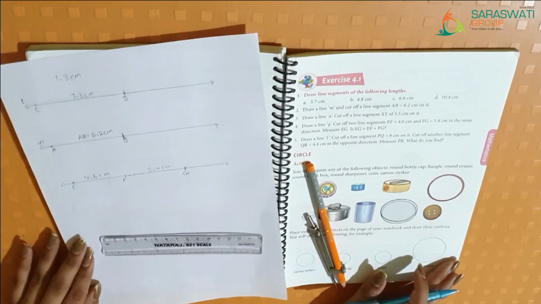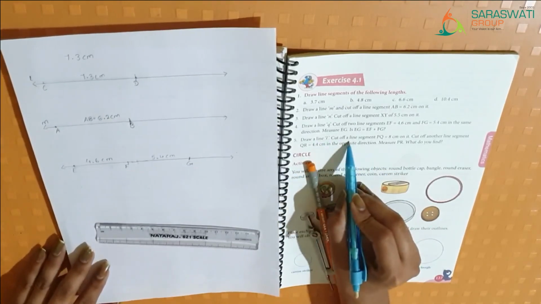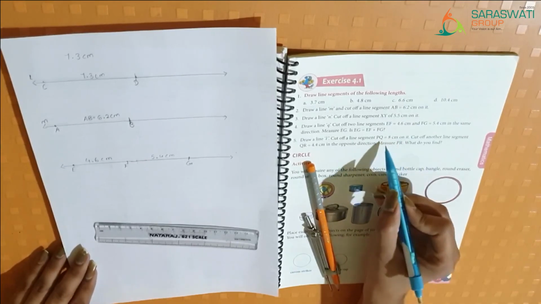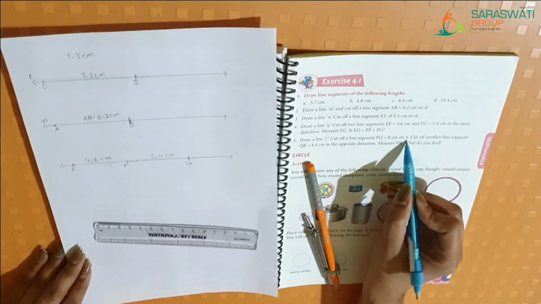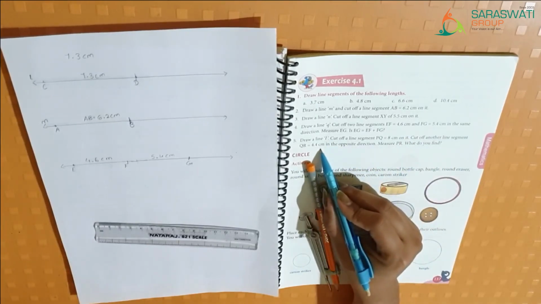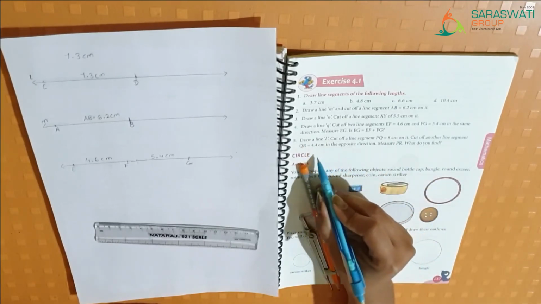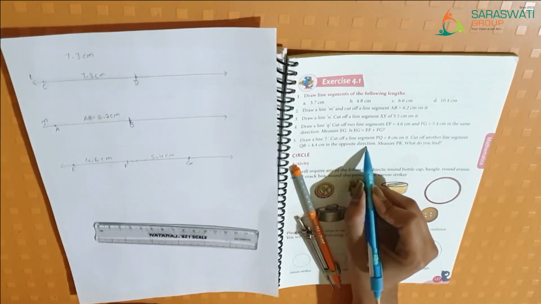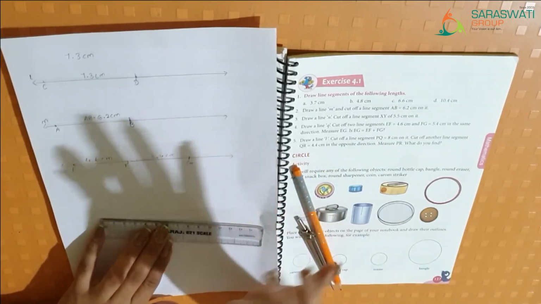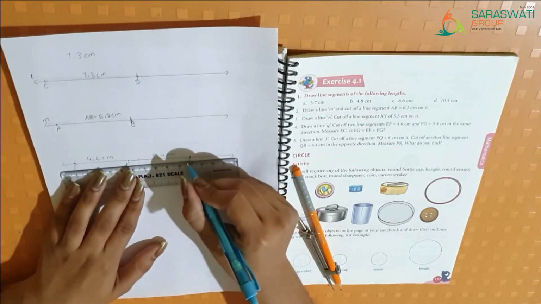ओके. Now in the next question it is said draw a line L and cut off line segment PQ is equals to 8 centimeter on it. 8 centimeter PQ line segment आपने draw की. Now cut off another line segment QR 4.4 centimeter. अब आपको दूसरी line segment draw करनी है 4.4 centimeter QR in the opposite direction. ये तो हमने same direction में की. अब जो दूसरी है वो हमें opposite direction में करनी, यानी कि अब हमें यहाँ से करनी है, right?